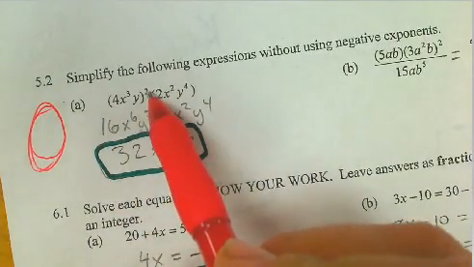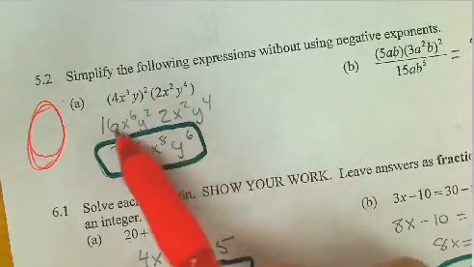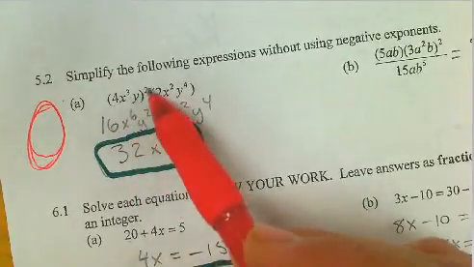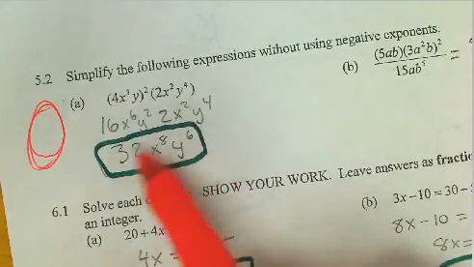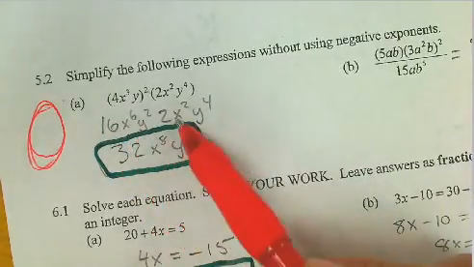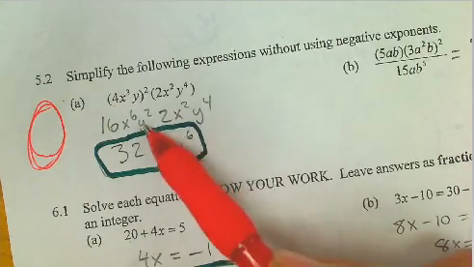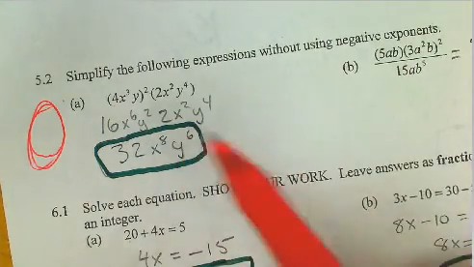Four squared, 16, x cubed squared, y squared. Okay, then 16 times 2, x to the 6 times x to the second, y to the second, y to the fourth.